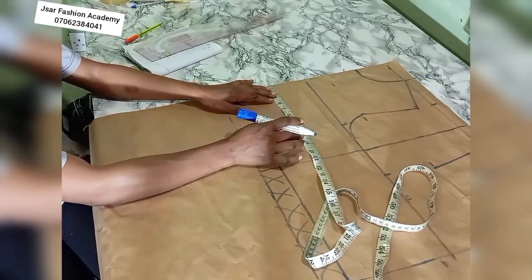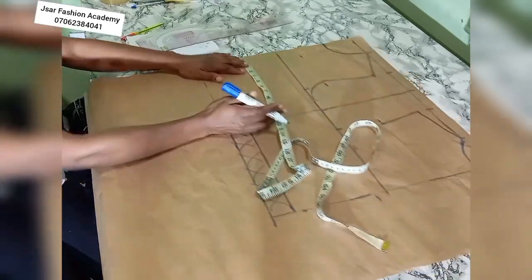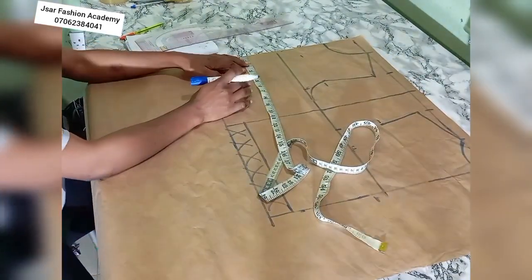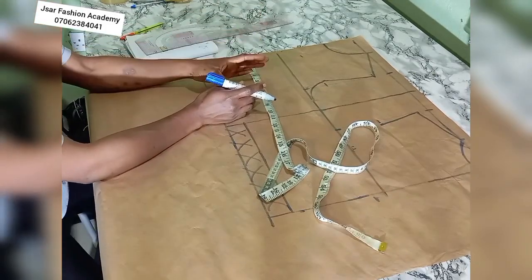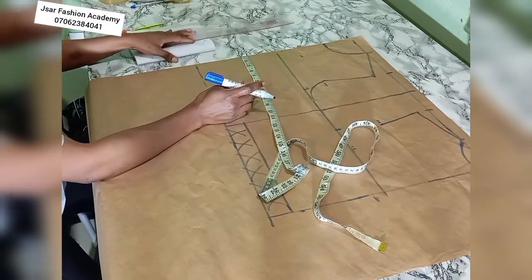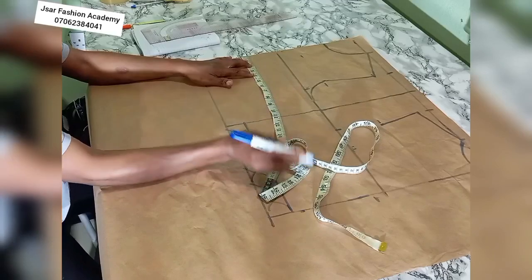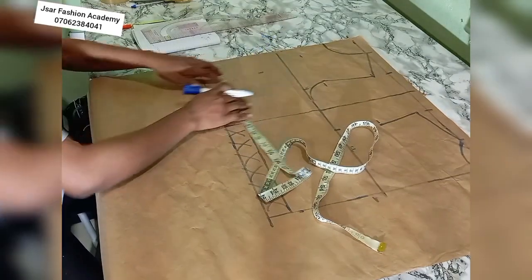The nipple to nipple measurement I'm working with here is 7. So 7 divided by 2, you divide by 2 because we have our front folded into 2. So 7 divided by 2 is 3.5. I'll be taking my 3.5 all the way down.